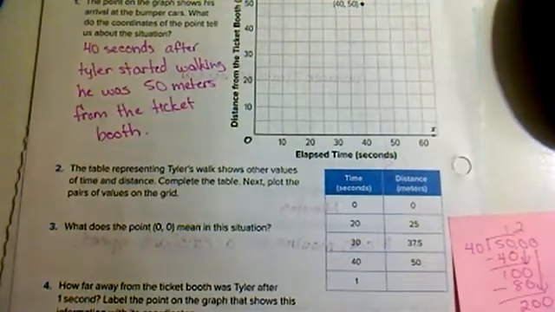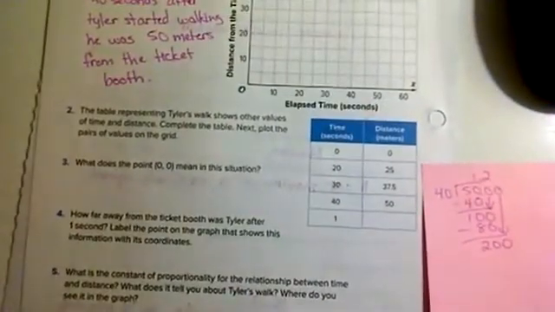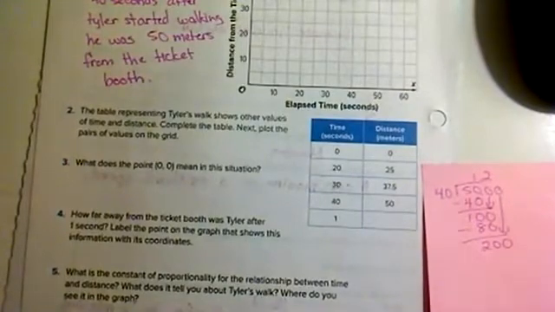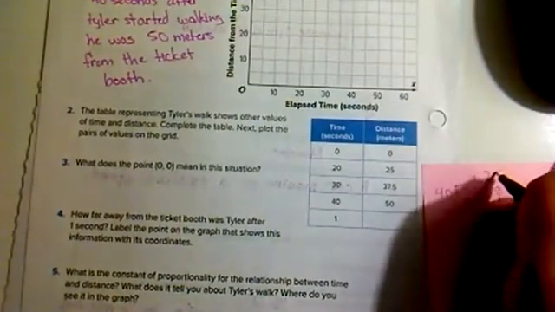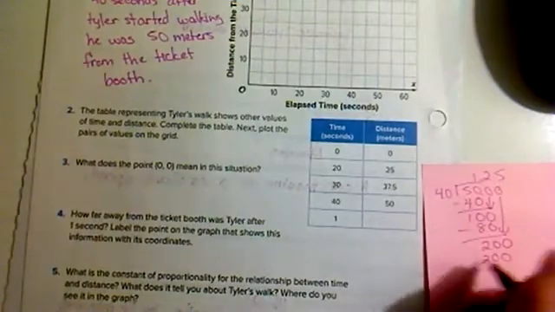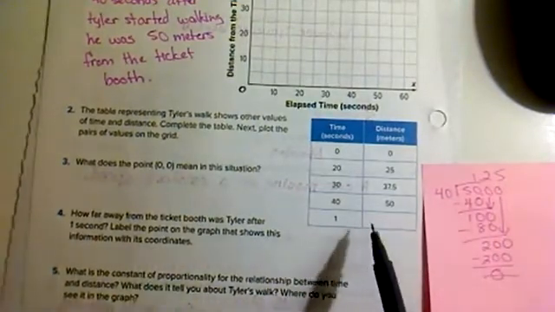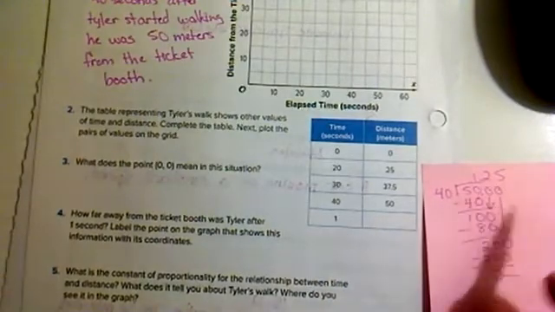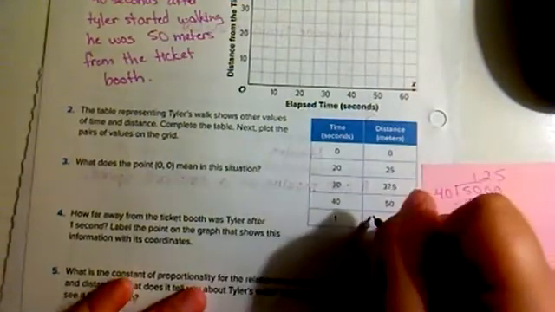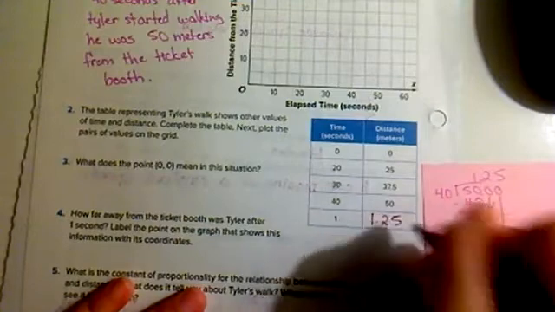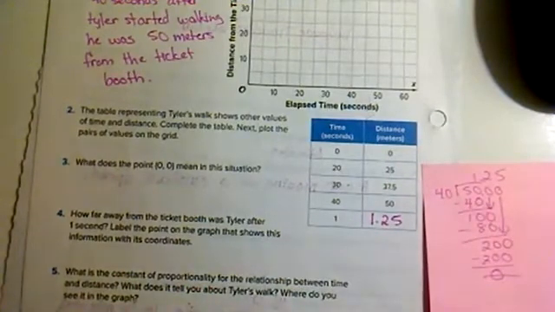40 goes into 200. How many times? Think about 4 goes into 20. How many times? Goes in 5 times. We end up with 200. So in 1 second, he can walk 1.25 meters. So you should have gotten 1.25 meters.